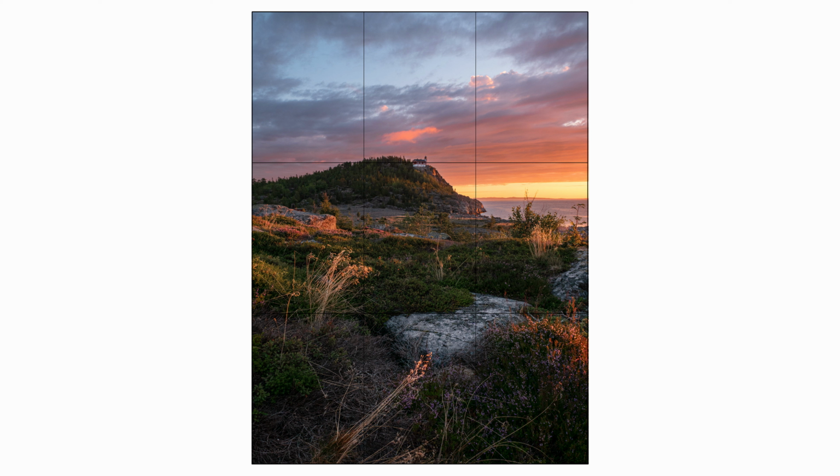So here I put the lighthouse on the top horizontal line, and to really fill up the frame with the landscape, and we can see the light hitting the landscape. Once again, even if the sky is really cool during this sunrise, it's not the main focal point. The landscape is what I want to really show during this sunrise.